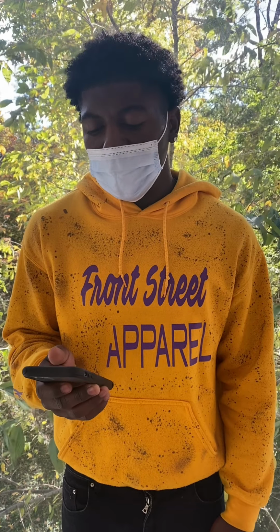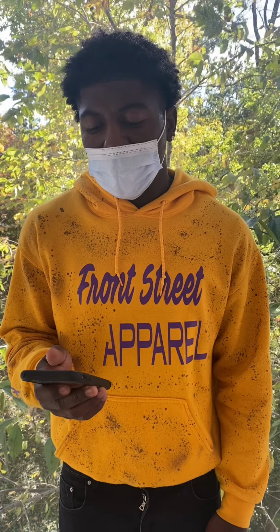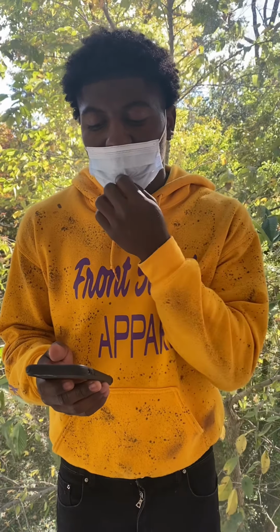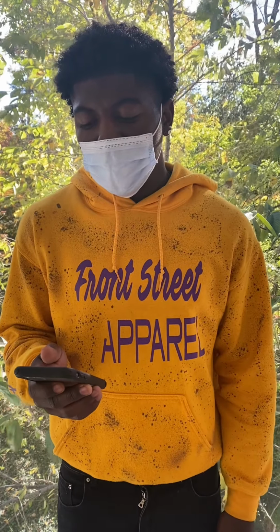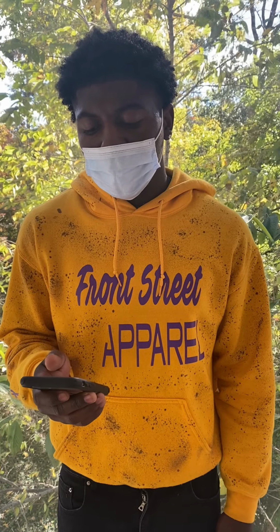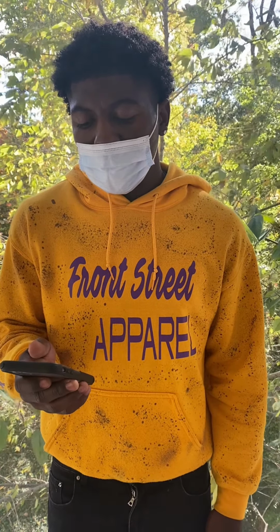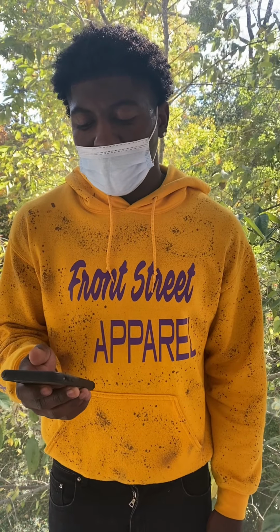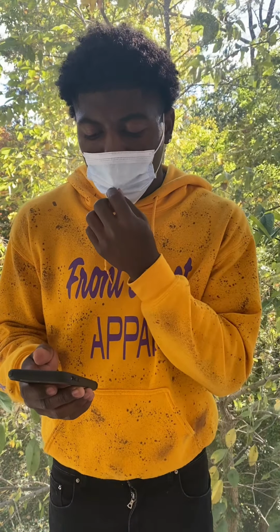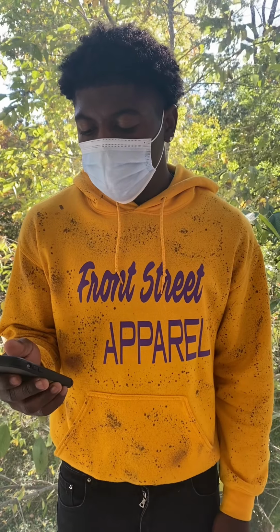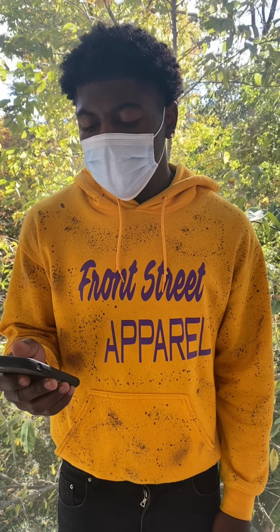A coating of another fibrous tissue called cartilage covers the bone surface, keeping the bones from rubbing against each other. Ball and socket joints, such as the hip and shoulder joints, are the most mobile type of joint. They allow you to move your arms and legs in many different directions.